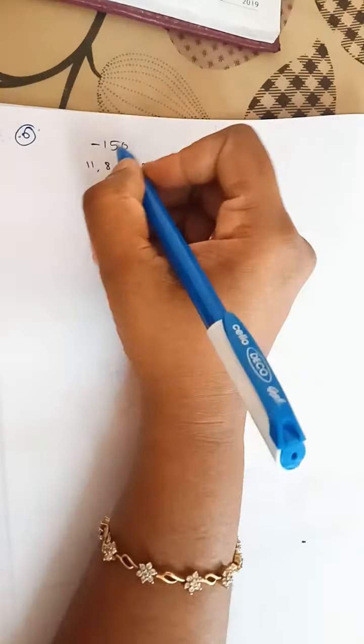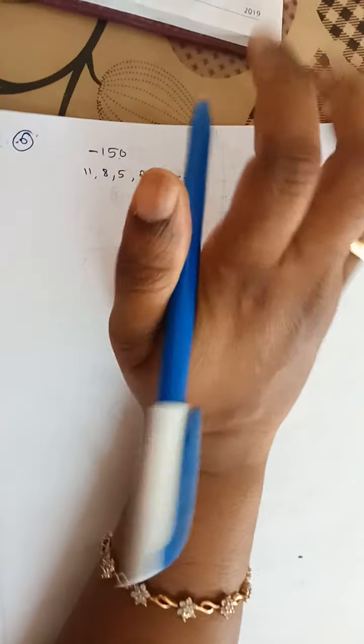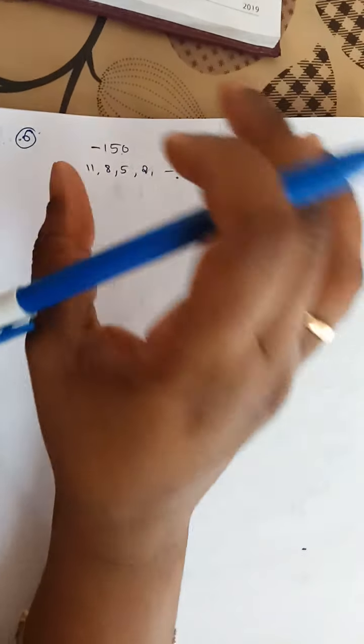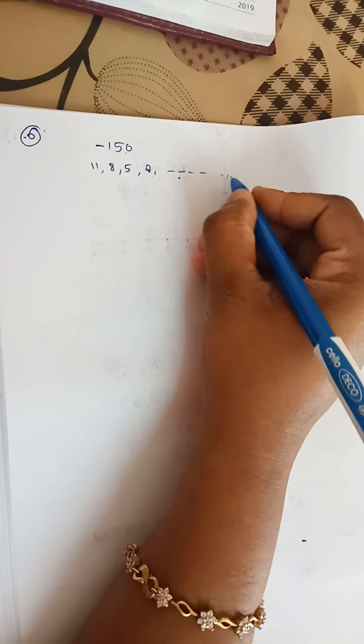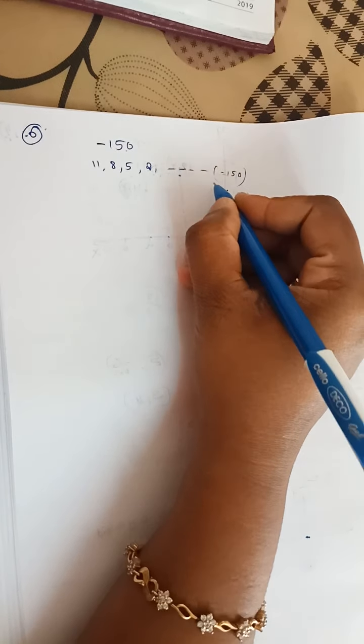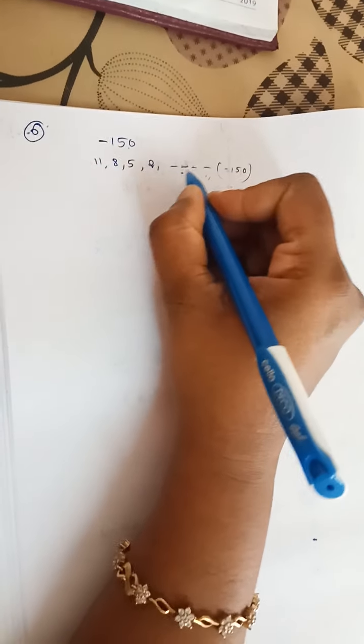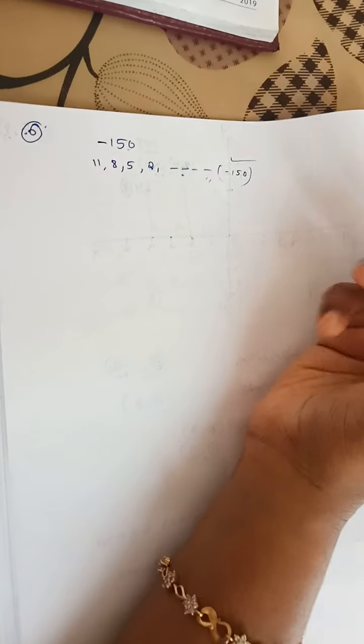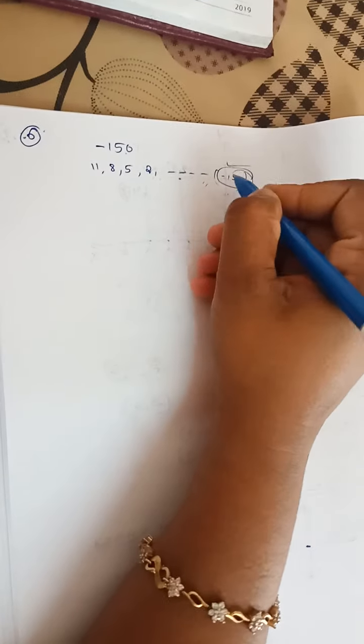We don't know if it is a term or not, but suppose it is a term, then we can take the nth term as minus 150, correct? Continuing like this, after some time we will get this number if it is a term. If it is not a term, then we will not get this one.